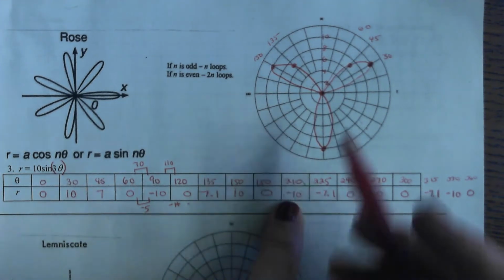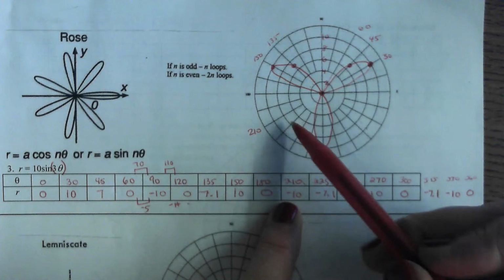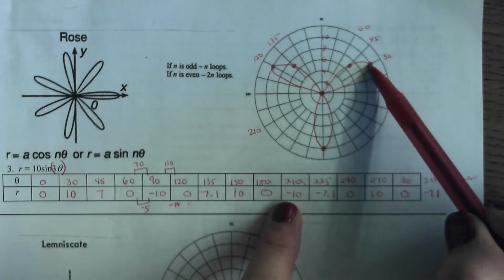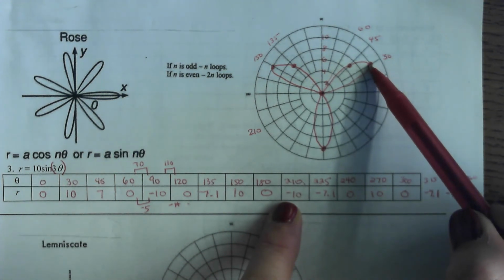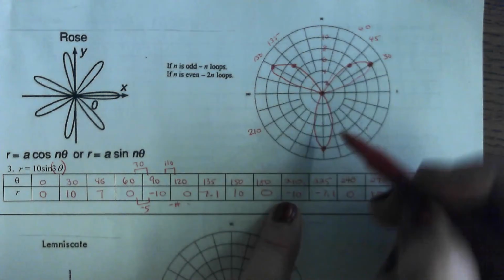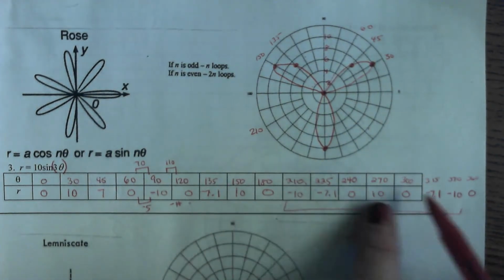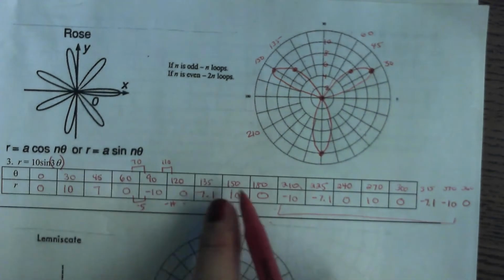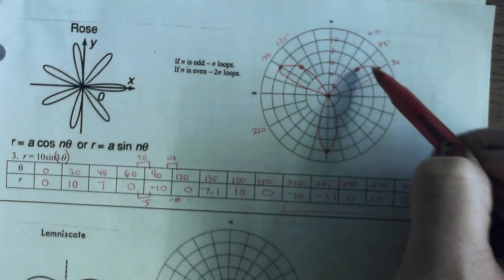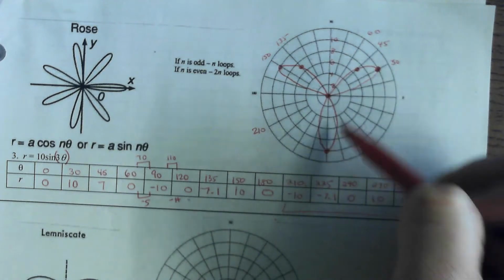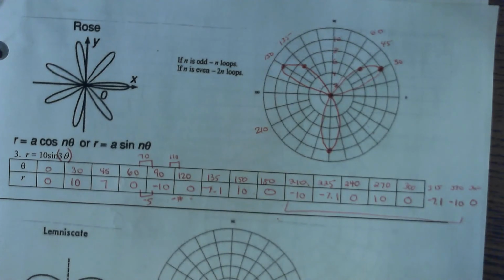And when you move on to 210, which is here, and go to negative 10, that's the same point that we already drew. So this whole second half of the graph are different representations of the same points we already did. So it really just goes over itself a second time. Does that make sense? Okay?